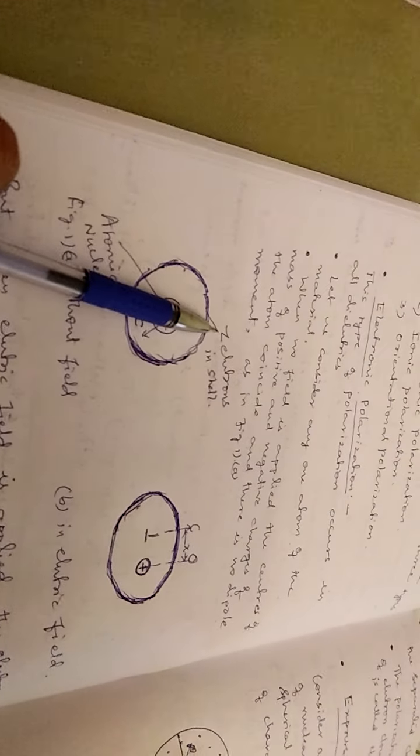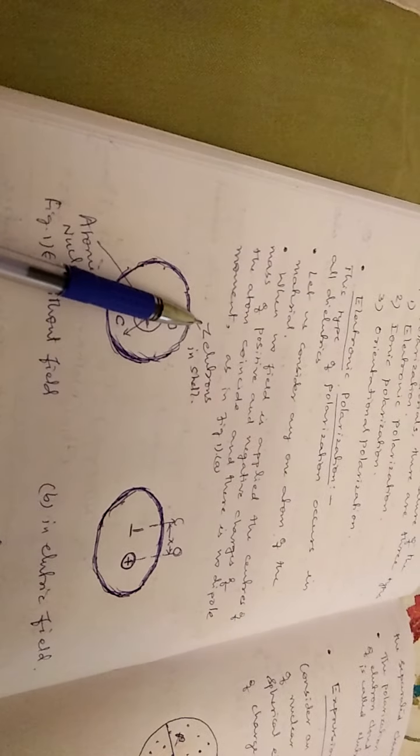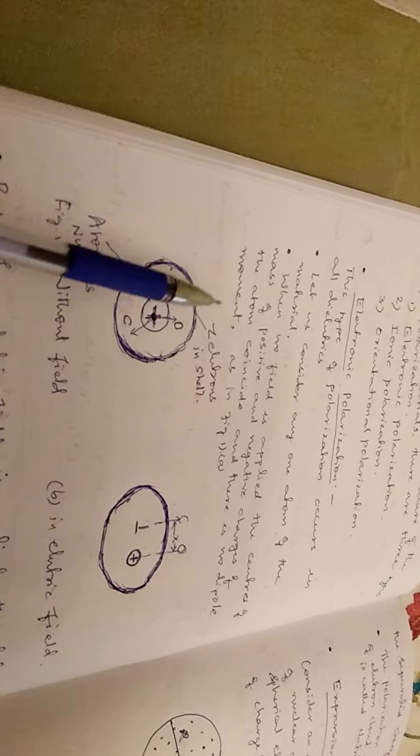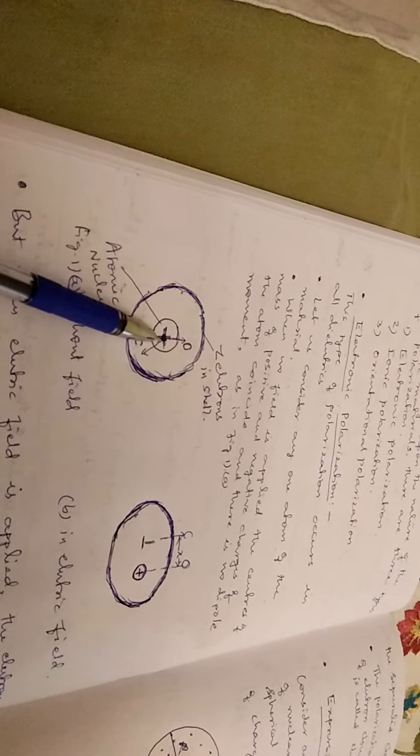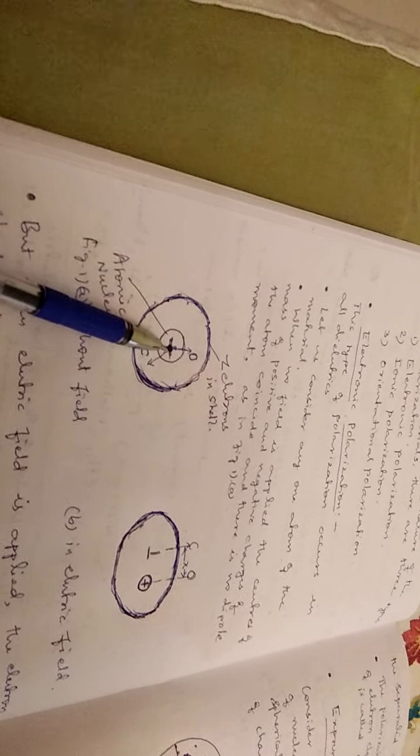Z is the atomic number, or the number of electrons present, or the number of protons present. Both should be equal. Now, instead of considering a number of orbitals, we have considered only a single shell in which Z electrons are revolving around the nucleus. You see here, O is the center of the nucleus, as well as C is the center of this electron cloud. So both are coinciding at the same point.